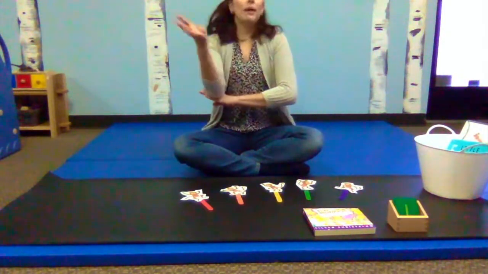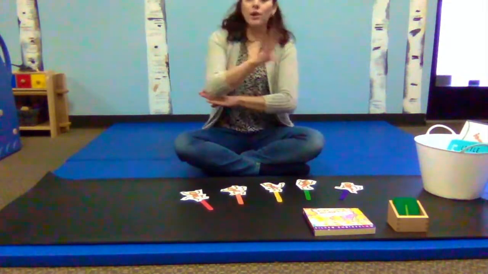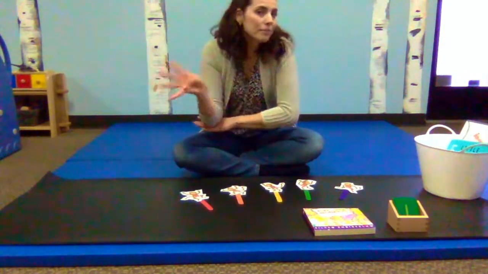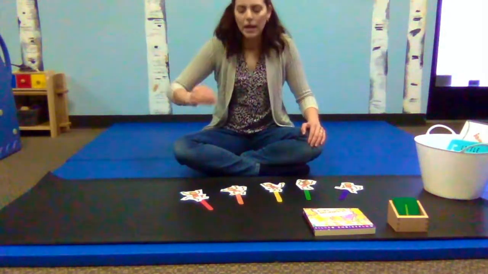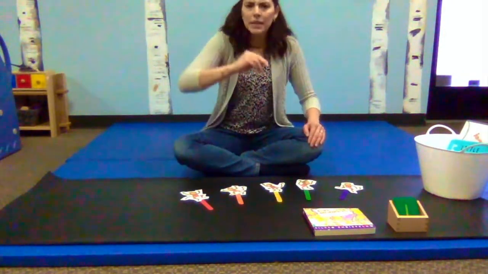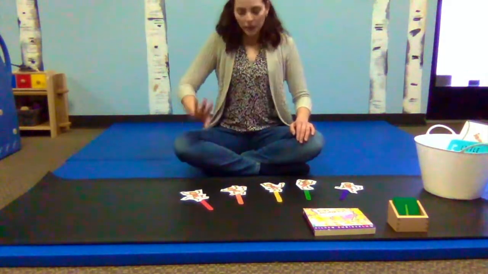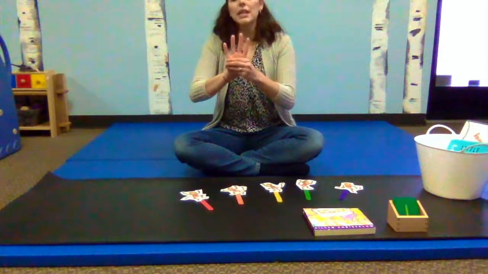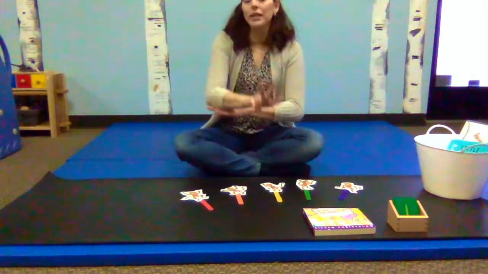4 little monkeys were swinging on the tree, teasing Mr. Crocodile, you can't catch me. Along comes Mr. Crocodile, sneaky as can be, and snap! Gets that monkey right out of the tree. So 4 monkeys minus 1 is 3. We're going to go back to the number 3.